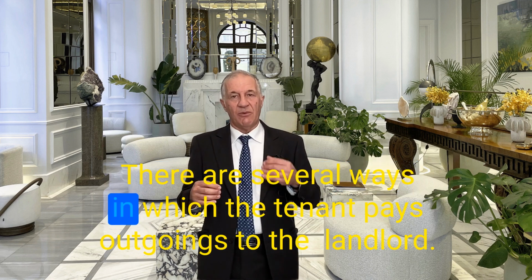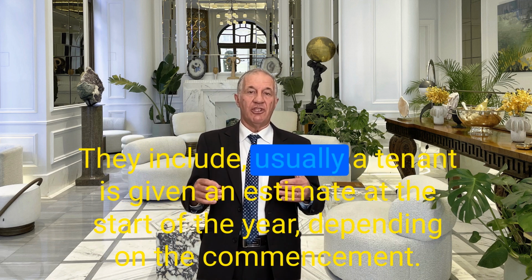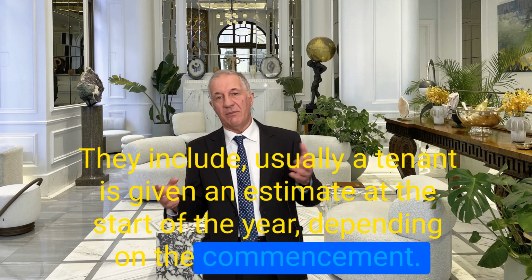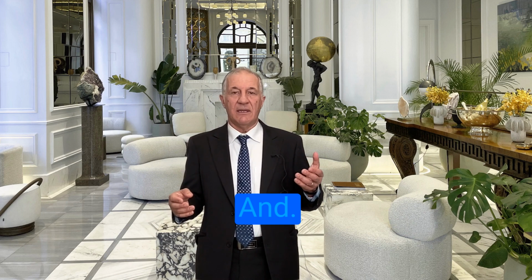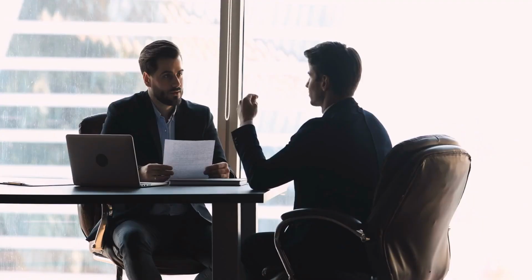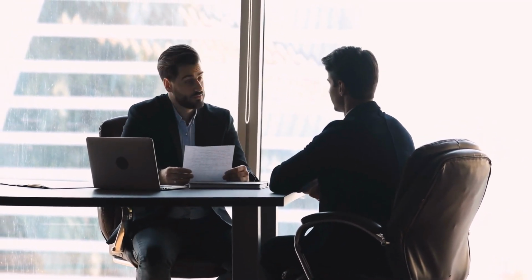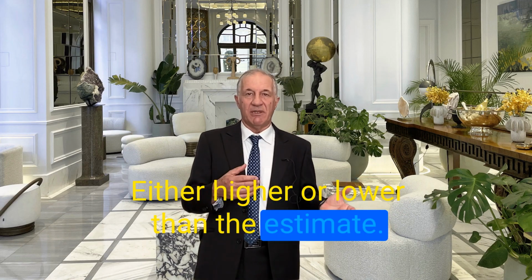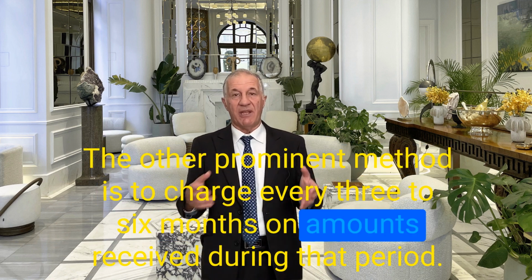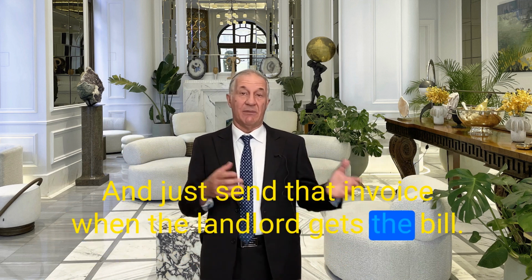There are several ways in which the tenant pays outgoings to the landlord. Usually the tenant is given an estimate at the start of the year, depending on the commencement, and it could be 6 monthly, 12 monthly, or whatever. At the end of the year, an adjustment is made depending on the amount paid, either higher or lower than the estimate. The other primary method is to charge every 3 to 6 months on amounts received during that period and to send an invoice when the landlord gets the bill.